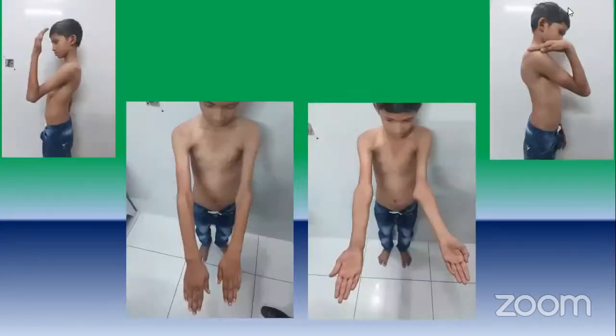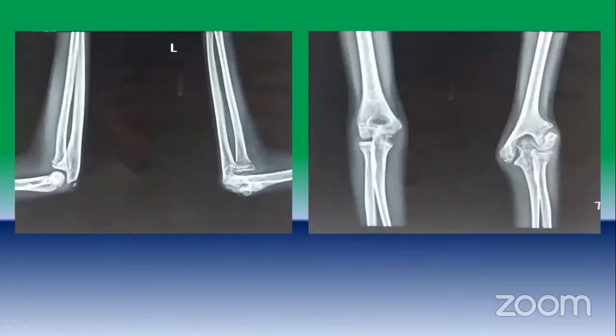So this is the clinical picture showing the evident valgus deformity, about 20 to 25 degrees of valgus, and as well as atrophy of the forearm and the ulnar aspect of the palm, as well as the knuckles. And the X-ray showed a non-union of the lateral condyle along with a valgus deformity developed because of it.